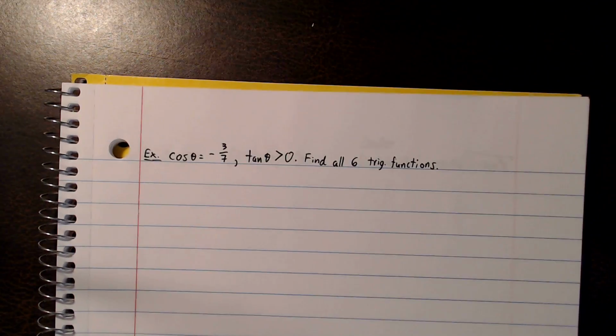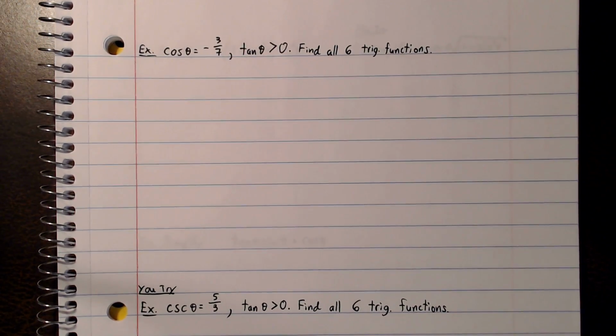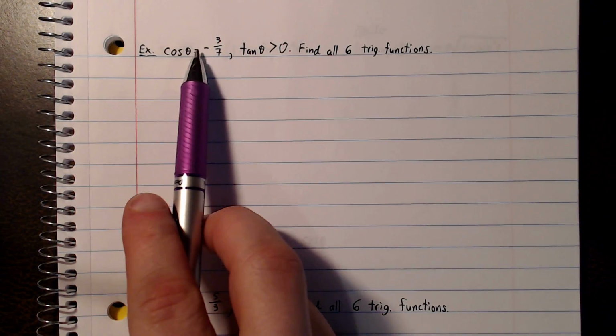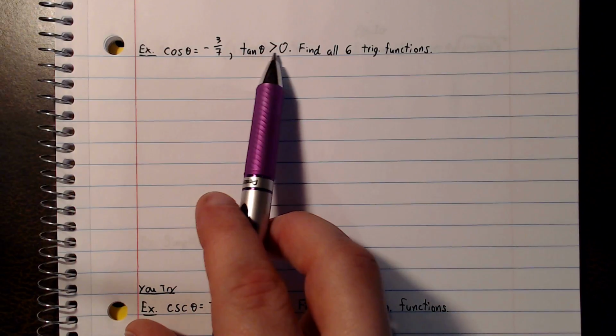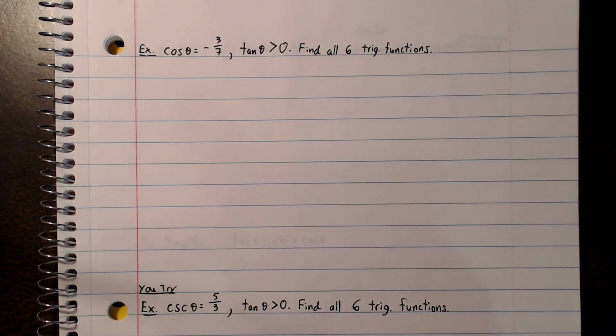First though, we're going to look at some problems that use some of the identities, such as the reciprocal identities. And this is a problem that works with those. They give us cosine of some angle is equal to -3/7, and they're telling us tan is greater than 0. They want to find all 6 trig functions.